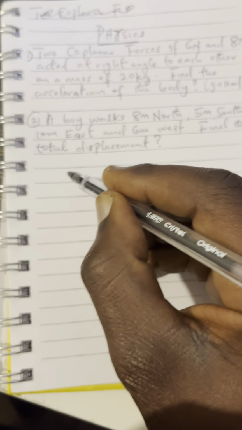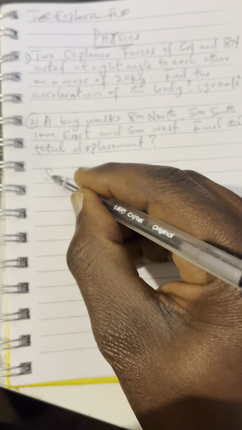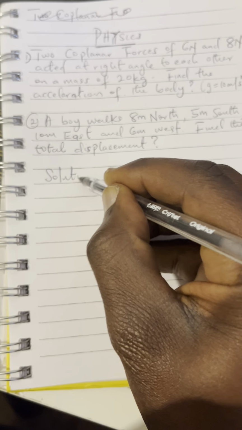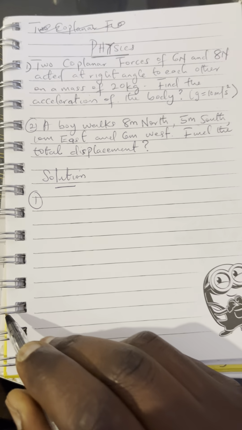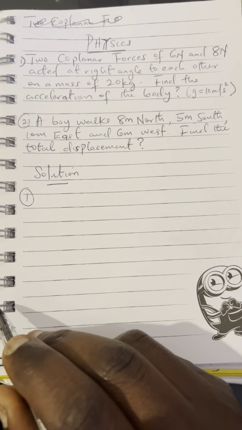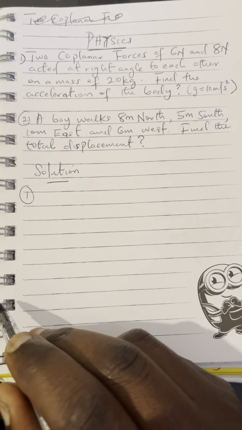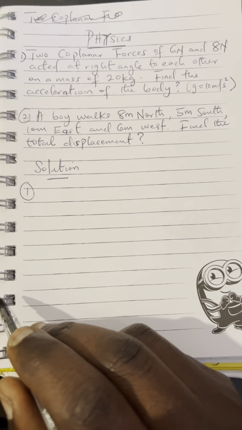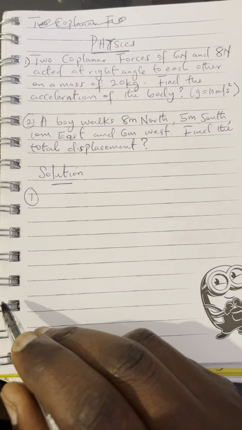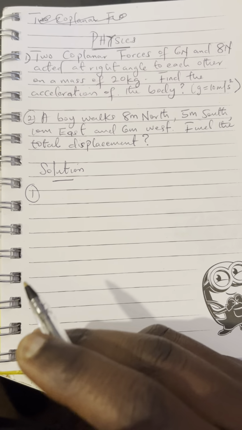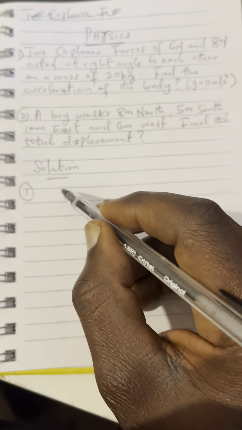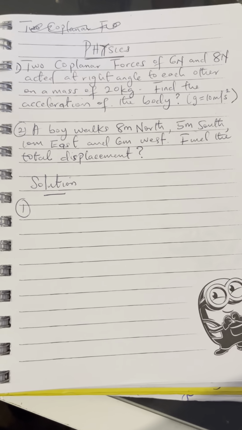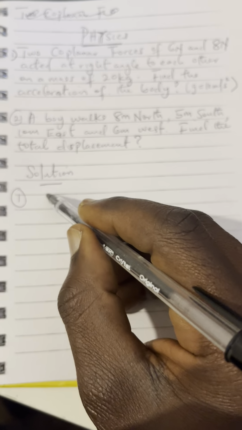So let's solve question one. Solution. The first question says two coplanar forces of 6 Newton and 8 Newton are acting perpendicularly. The question says right angle, which is the same thing as perpendicular. They are at right angle to each other. So, you can see it.